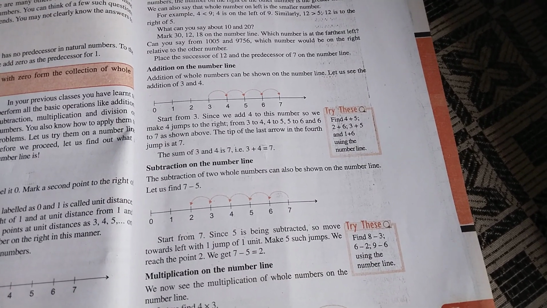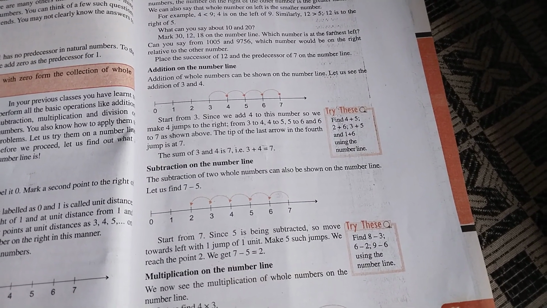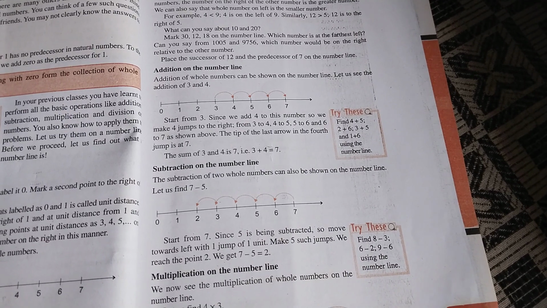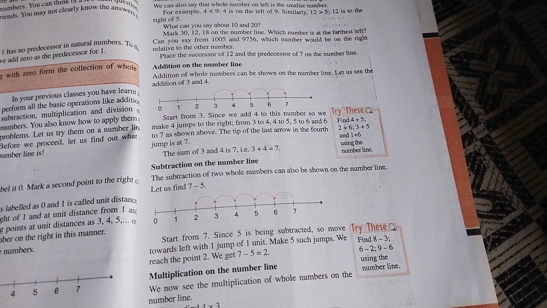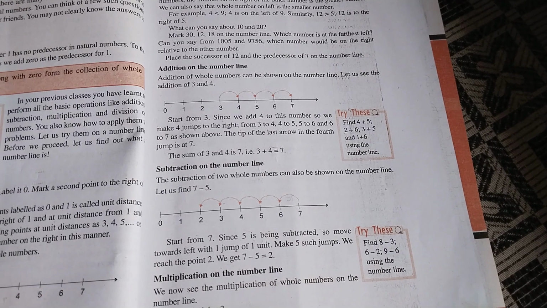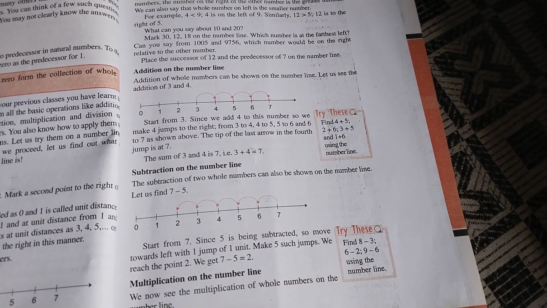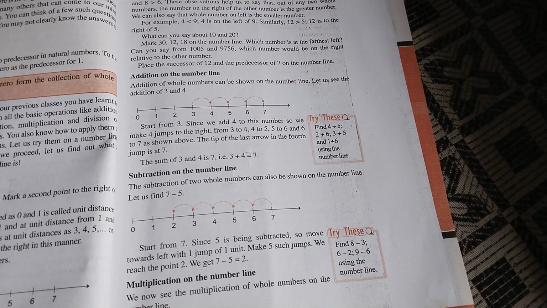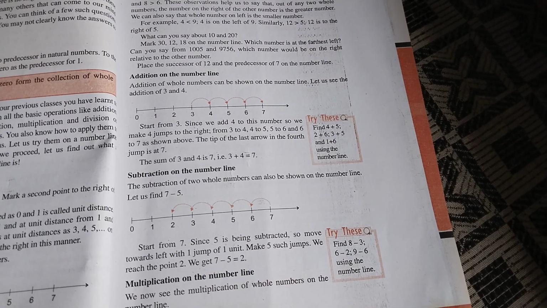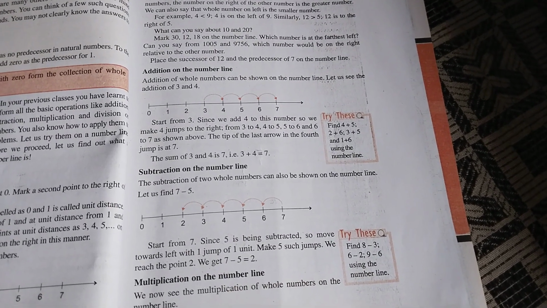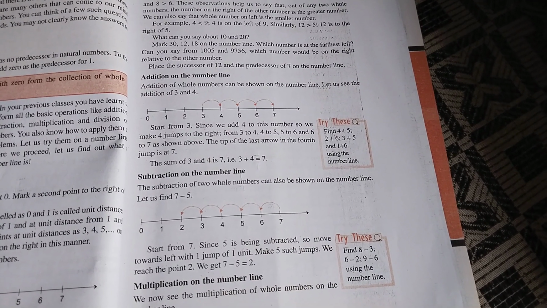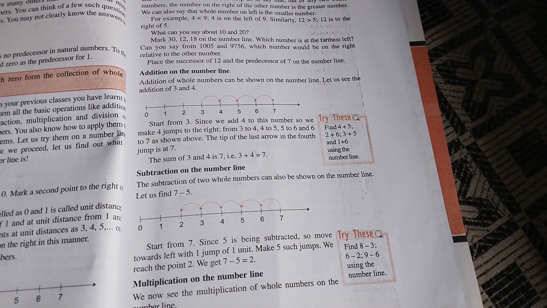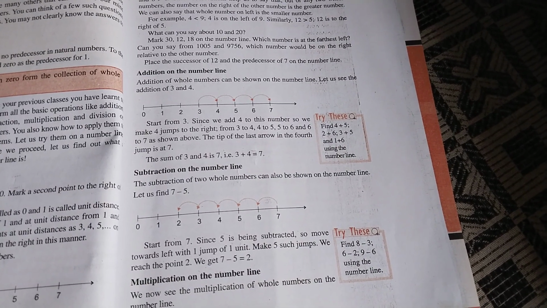Number 3, every natural number has a successor. Every natural number except 1 has a predecessor. Number 4, every whole number has a successor. Every whole number except 0 has a predecessor. Number 5, all natural numbers are whole numbers, but all whole numbers are not natural numbers.